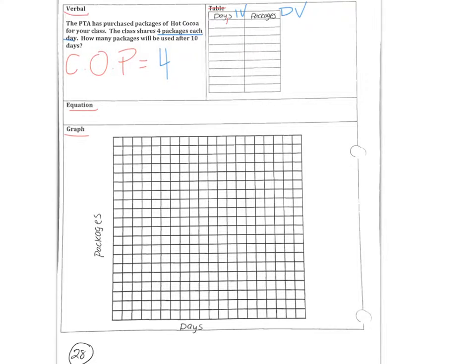So on the first day, we shared 4 packages. On my second day, we shared 8. We're adding 4 packages each day. The third day, there were 12. The fourth day, there were 16. The fifth day, there were 20. The sixth day, there was 24. The seventh day, 28. Eighth day, 32. Ninth day, 36. And if I were to go one further to answer the question it's asking, how many packages after 10 days? On the 10th day, there will be 40 packages.